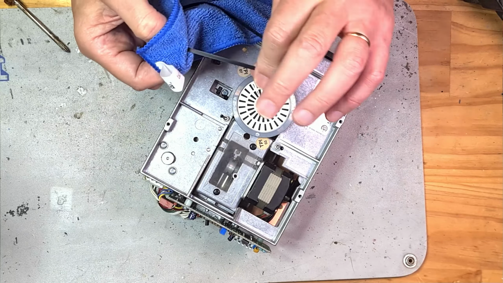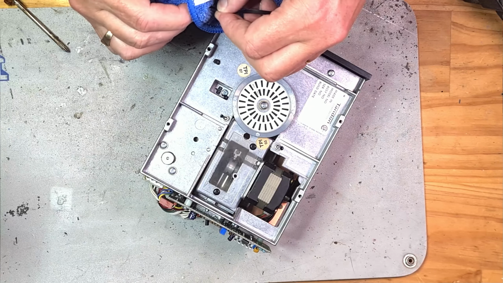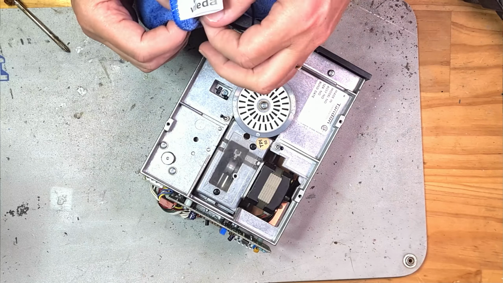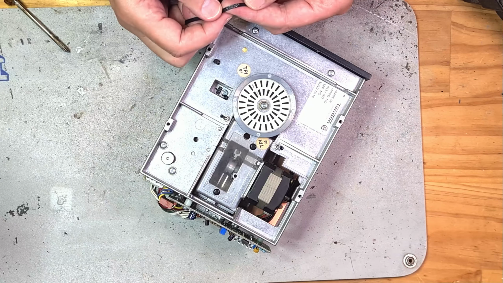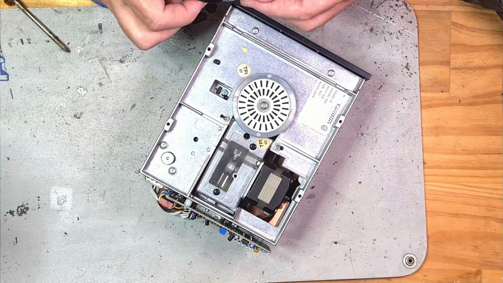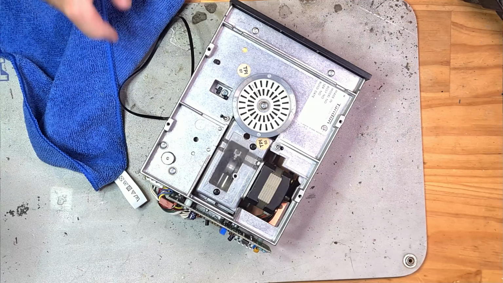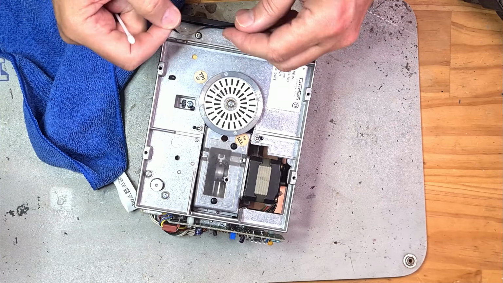Oh, it's got a touchy bit there. I'm amazed this belt is still functional, hasn't broken. Seems to have something here. I might have to try to get that off. Let me see if I can use a cotton bud to do this.